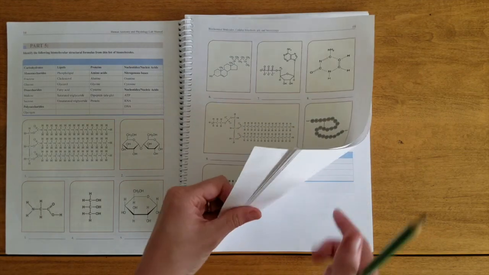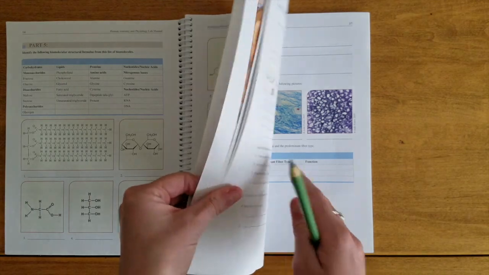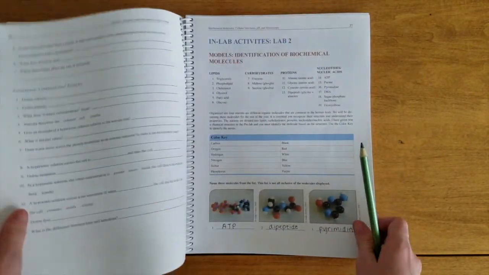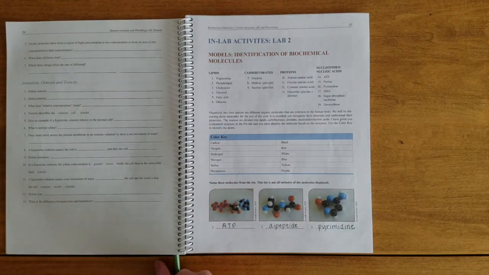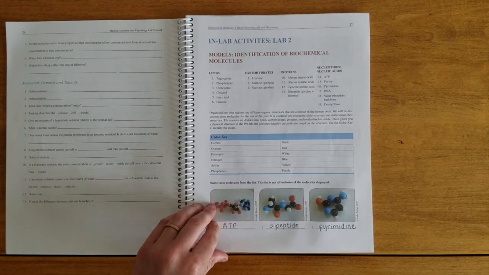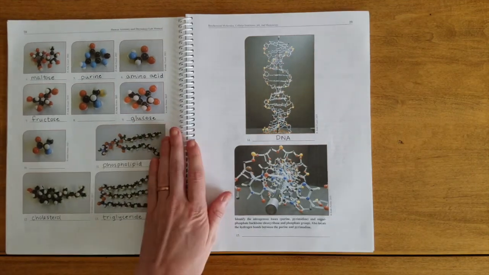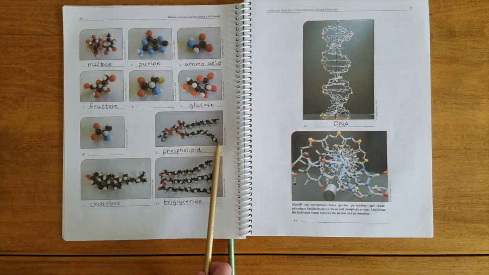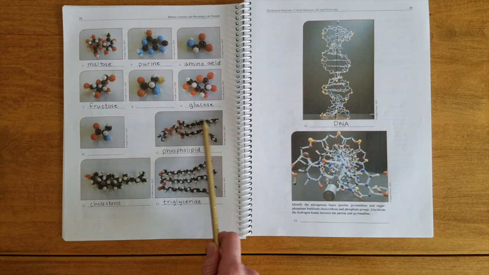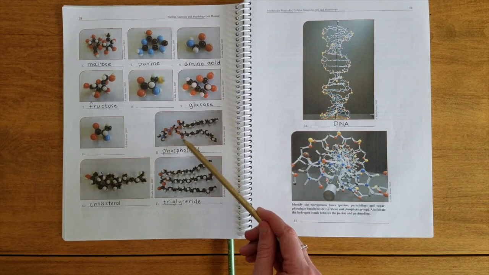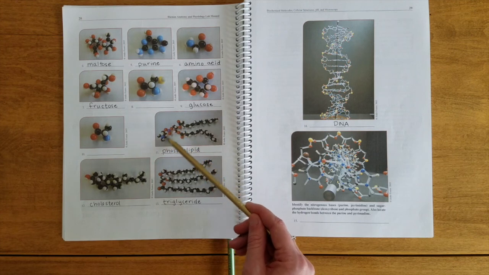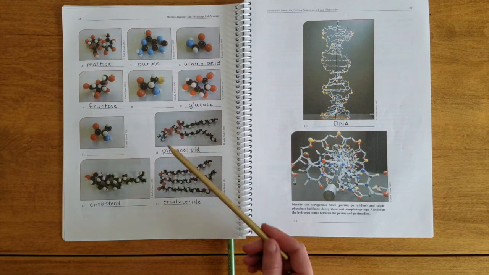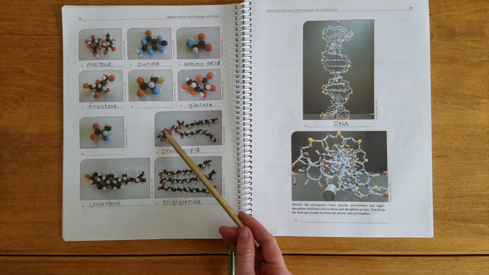So let's flip over to our 3D molecules and see if we can find cholesterol and phospholipid. So here is a phospholipid. We have 1 fatty acid tail and 2 fatty acid tails. Here is the glycerol, and here is our phosphate group. So our phosphorus, it looks like, is in purple.